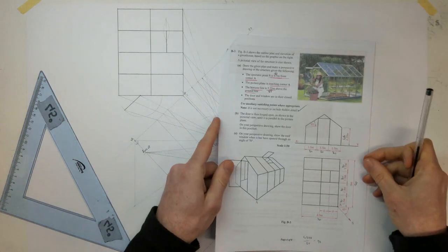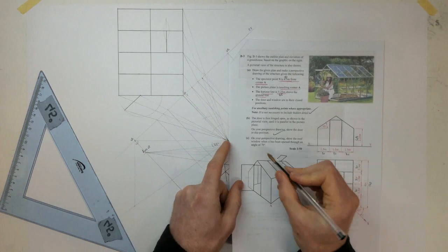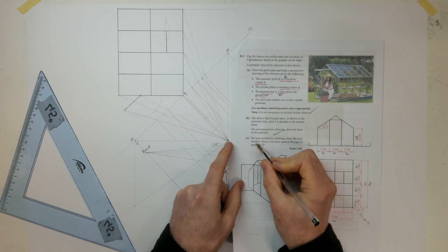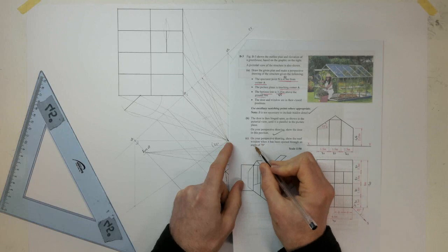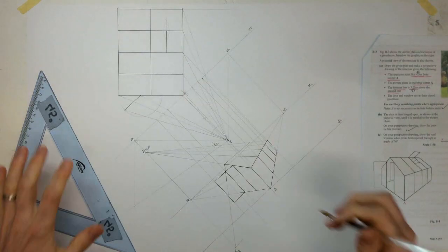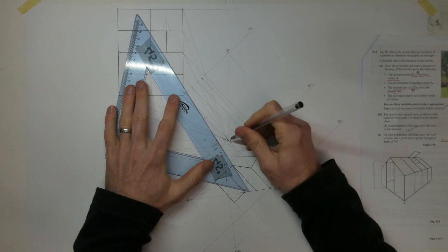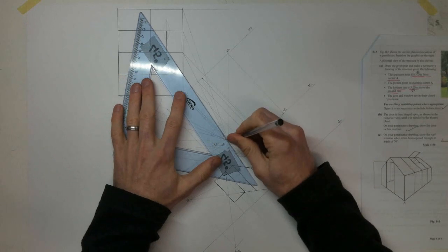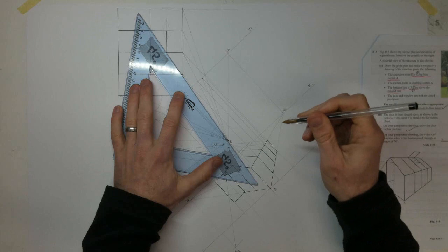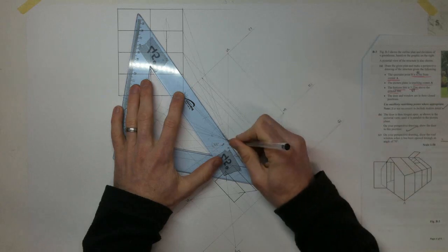Okay, and now we're on to the perspective. On your perspective drawing, show the roof window when it has been opened through an angle of 70 degrees. So first off, I'm actually going to draw my window, so I need to project back to my spectator edge.